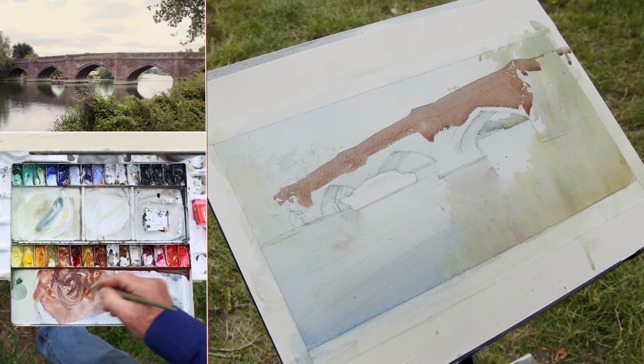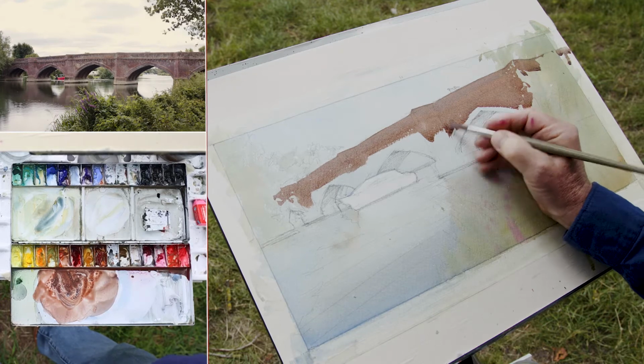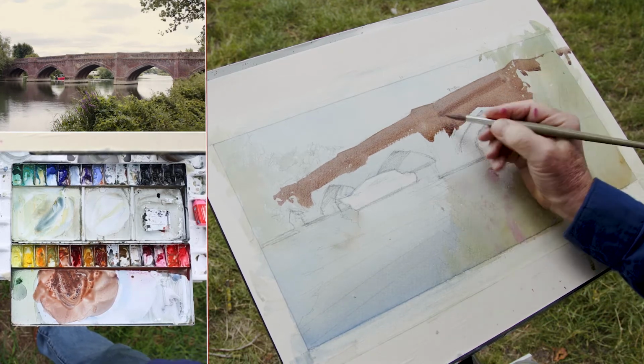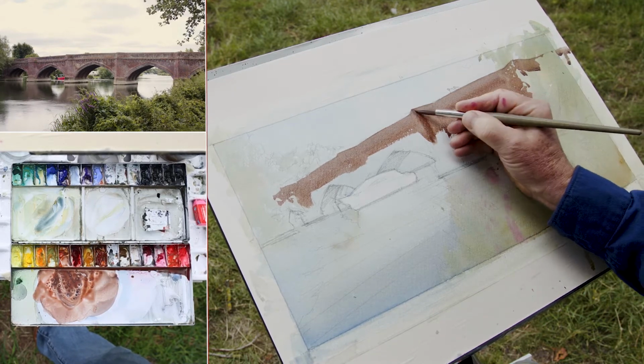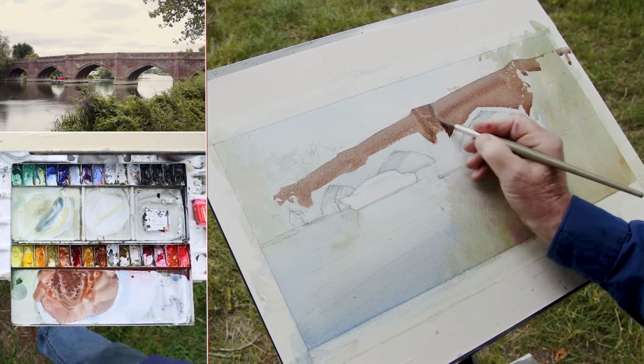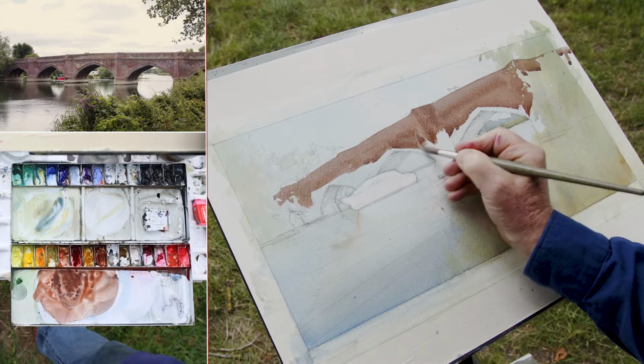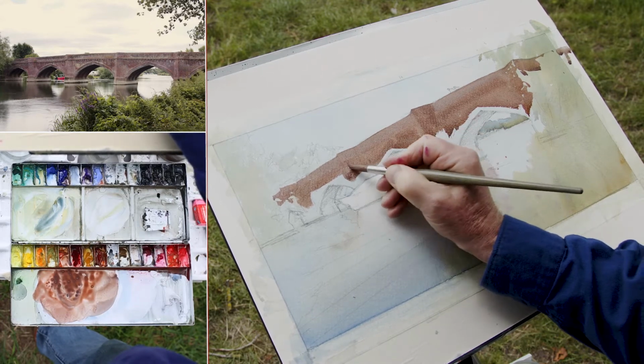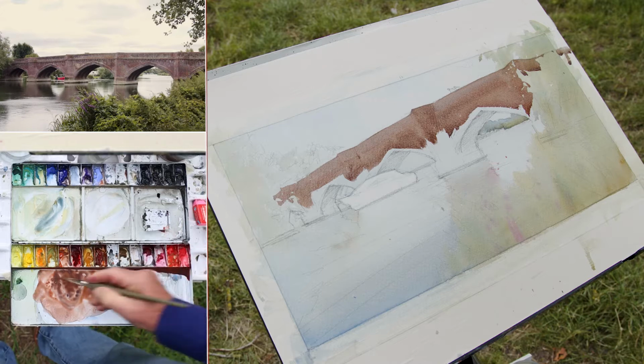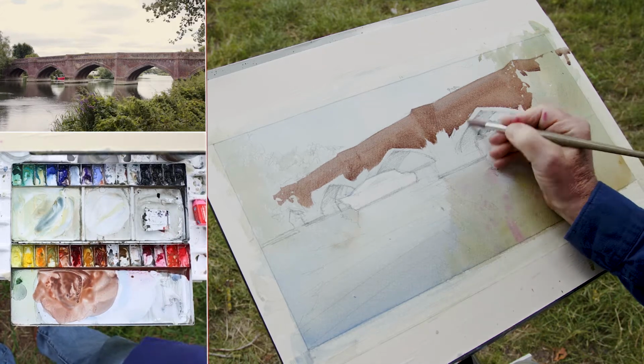So I keep mixing as I go, and all of that is good because it gives variation to the mix and the whole appearance of the bridge. Let's keep going.